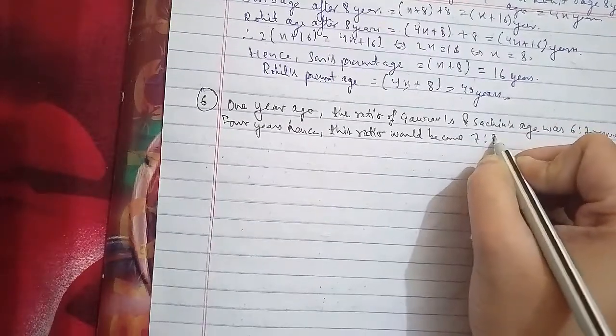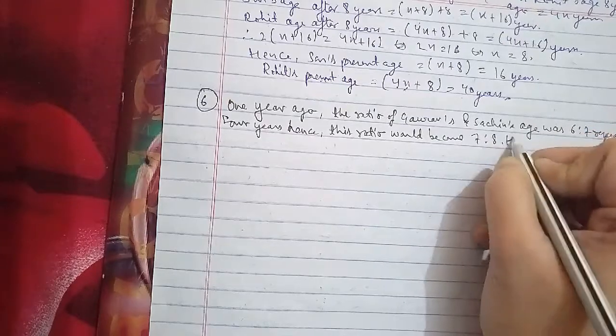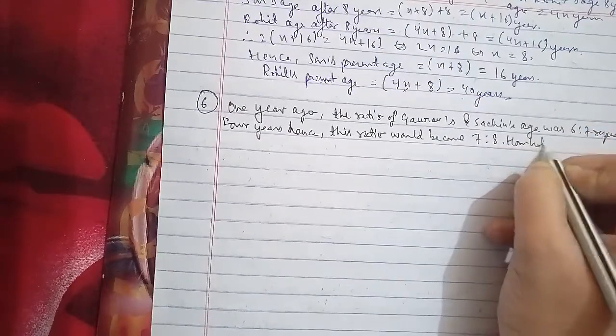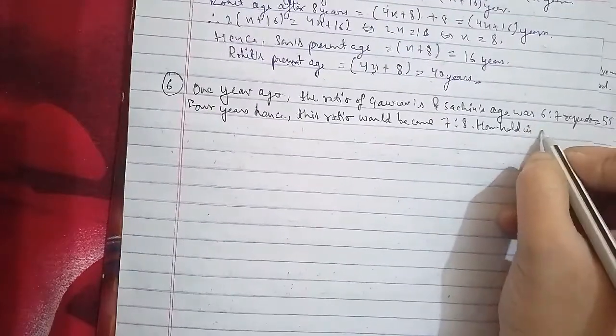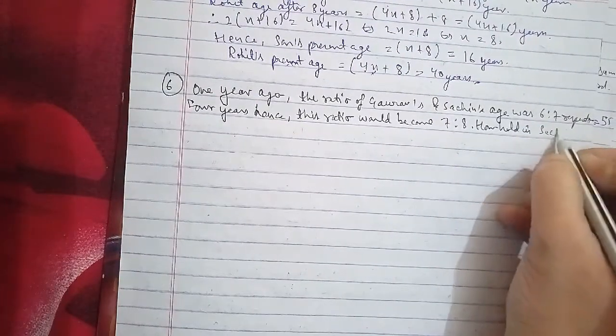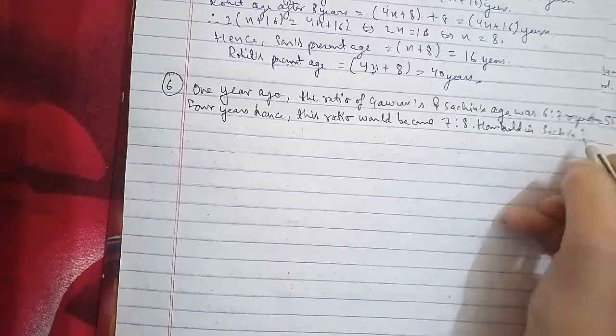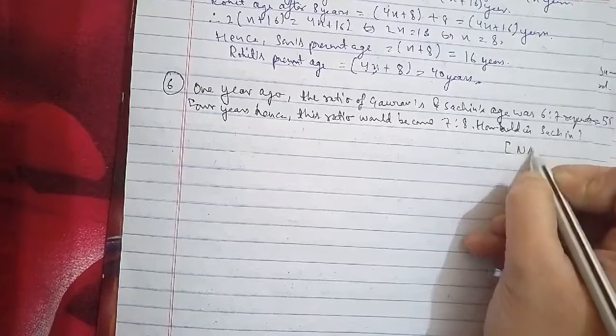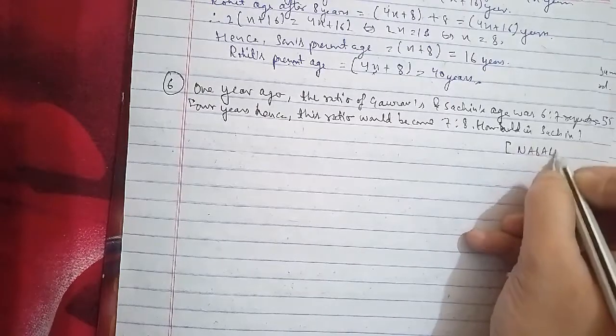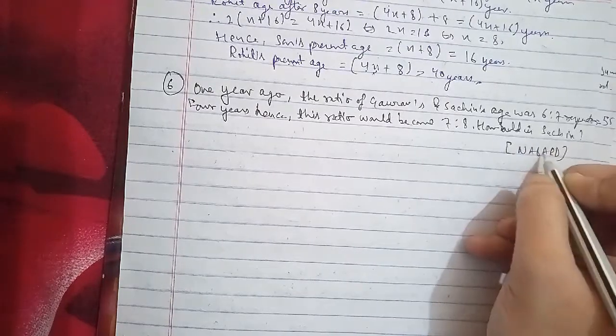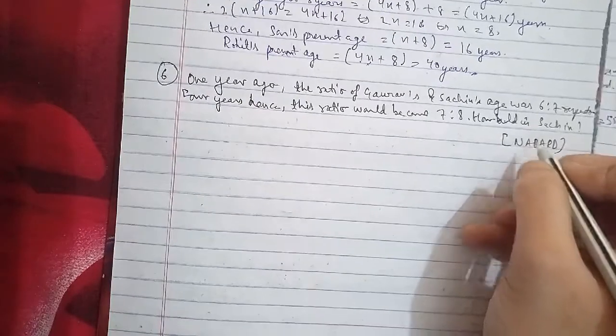So here first we'll let Gaurav's and Sachin's ages 1 year ago be 6x and 7x respectively.